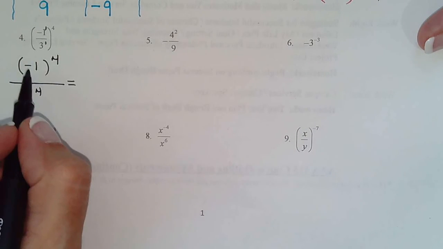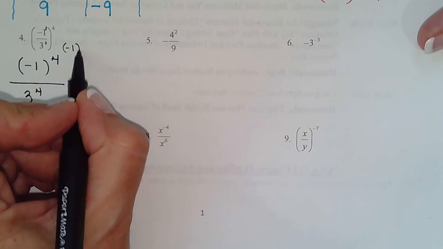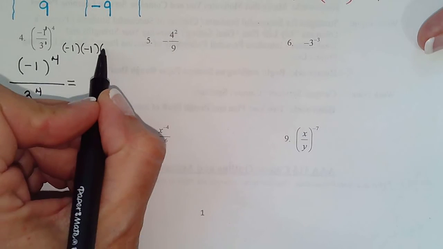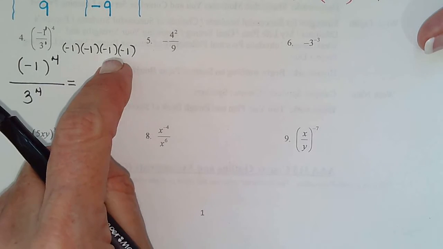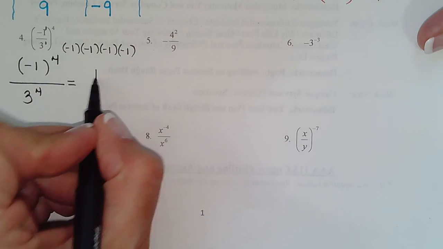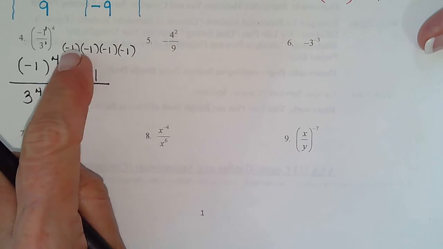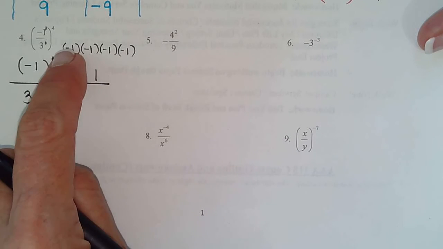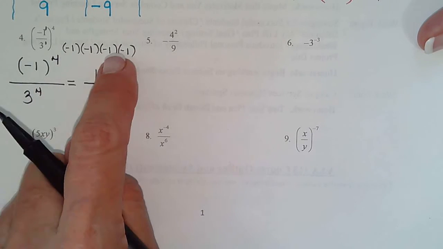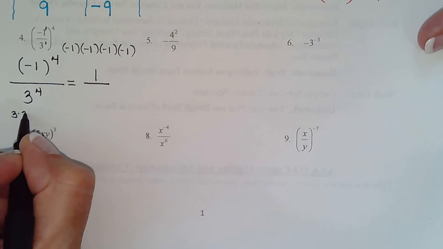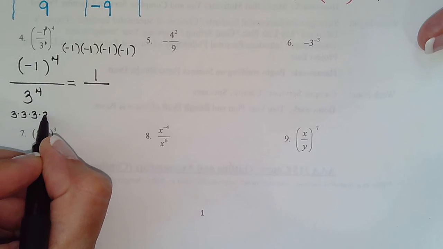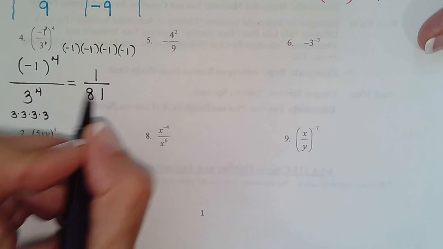So negative 1 times negative 1 times negative 1 times negative 1, 4 negatives become a positive, and 1 times 1 is 1, times 1 is 1, times 1 is 1. So that just turns to positive 1. Even number of negatives, positive answer. If it had been 3 negatives, negative. And then 3 times 3 is 9, times 3 is 27, times 3 is 81.